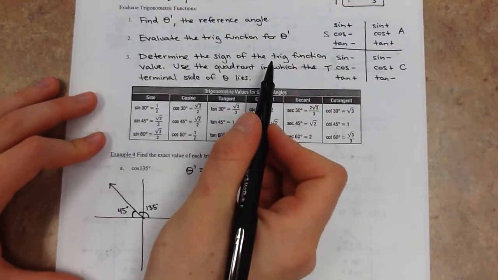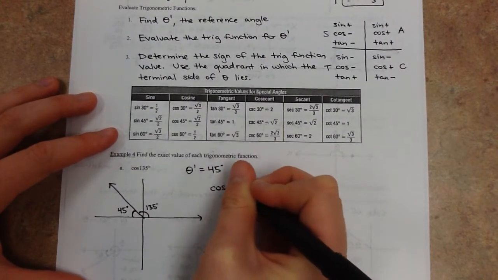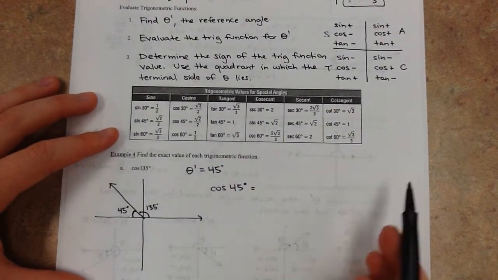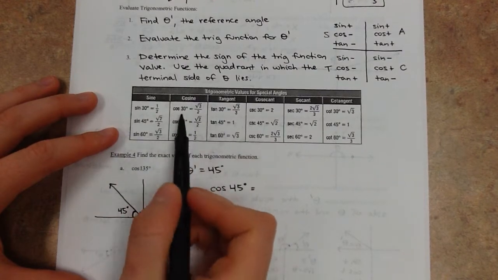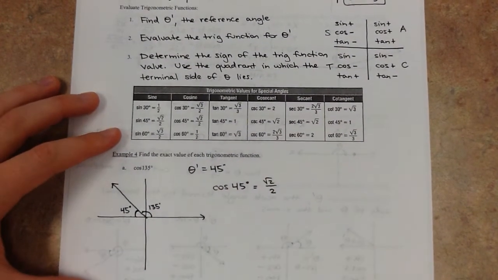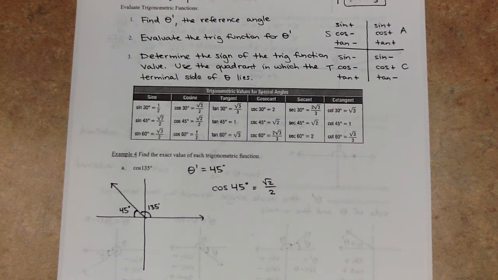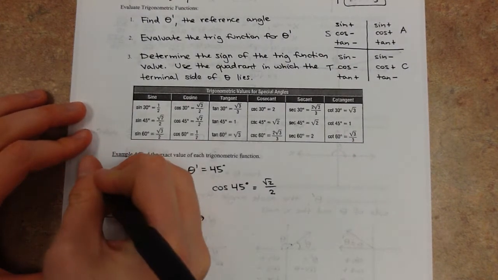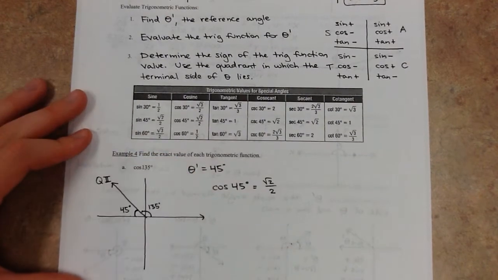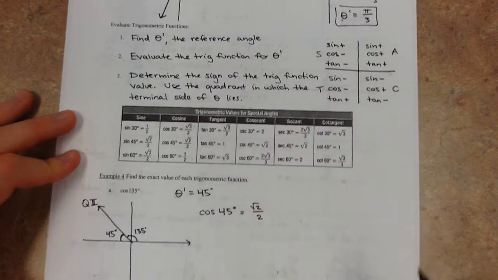Then evaluate the trig function for theta prime. So now I want the cosine of 45 degrees. Until we have these memorized, you can just pull them right off of your chart here. Cosine of 45 degrees is root 2 over 2. However, the only difference between the cosine of 45 degrees and the cosine of 135 degrees is that 135 is in quadrant 2. And I know for a fact that cosine is negative in quadrant 2.